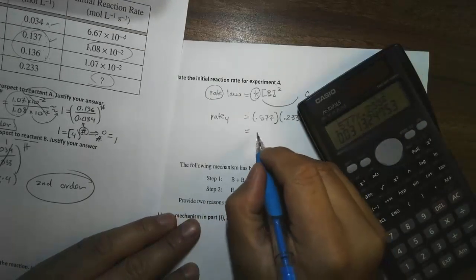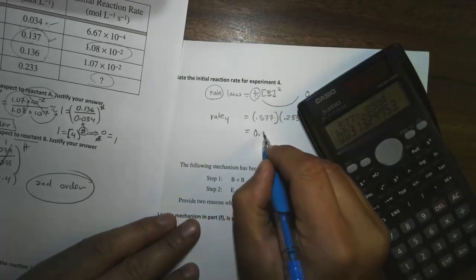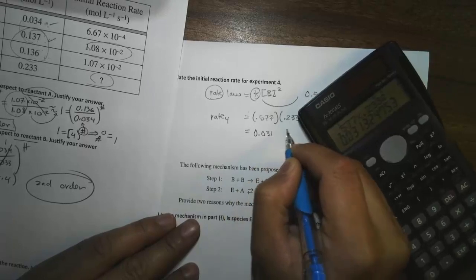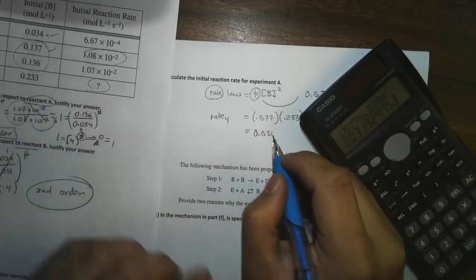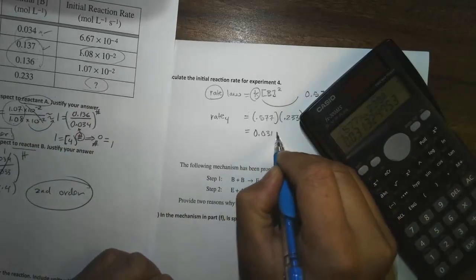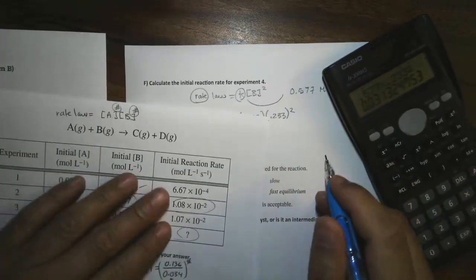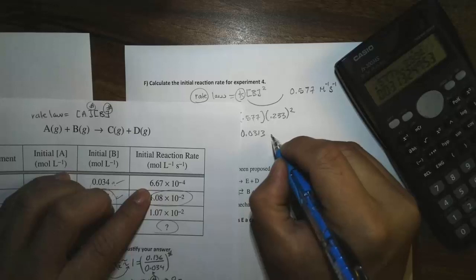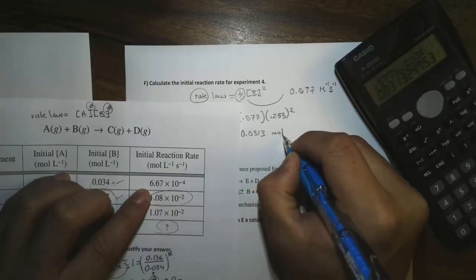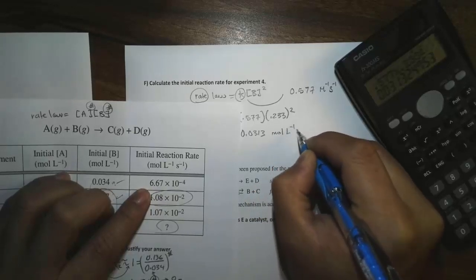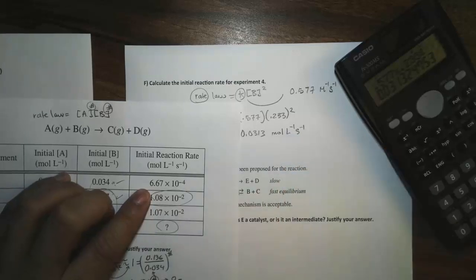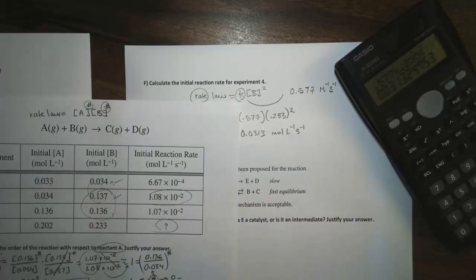So the rate is equal to 0.031. And look at the unit. What's the unit going to be? Of course, it's going to be the same as the other one, in terms of mole times liter to the negative 1. There you go. And that's all you have to do.